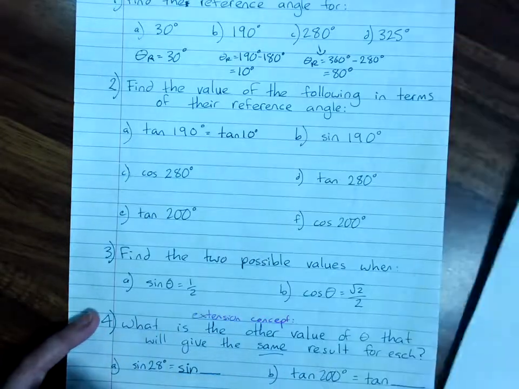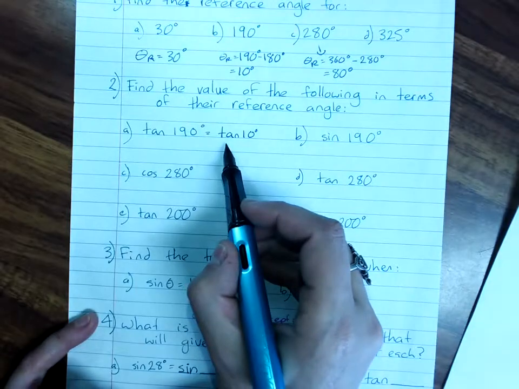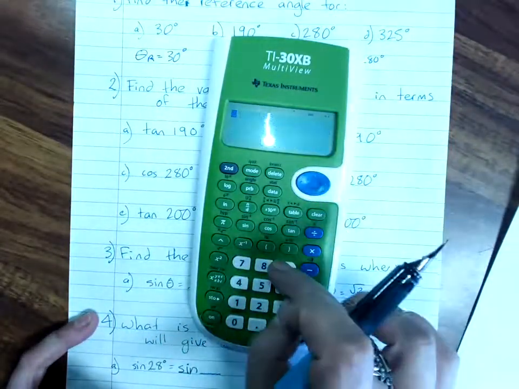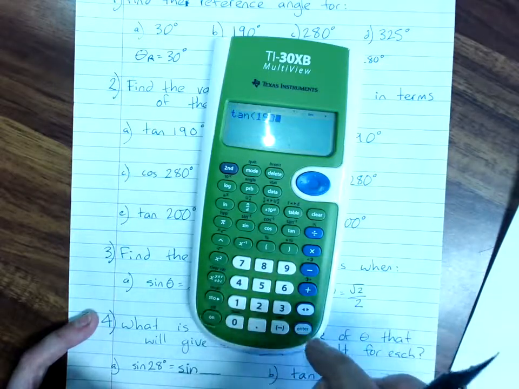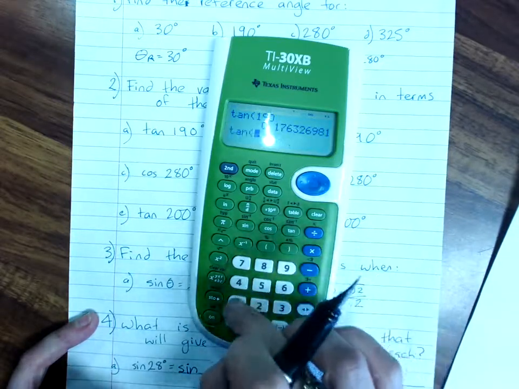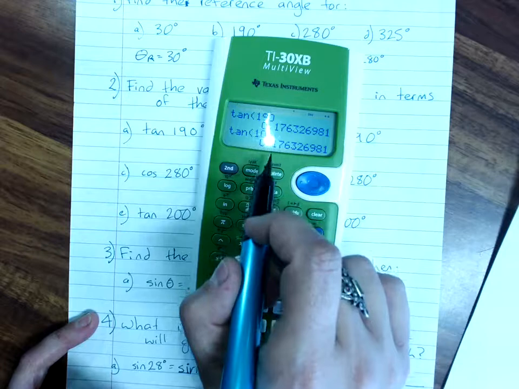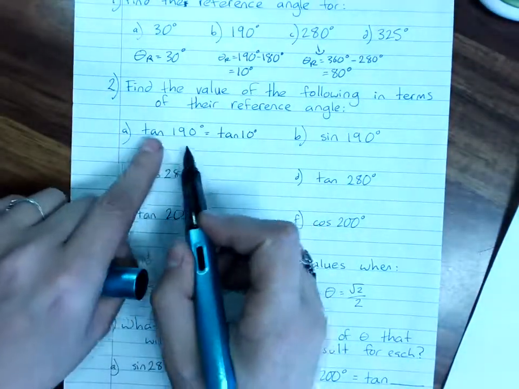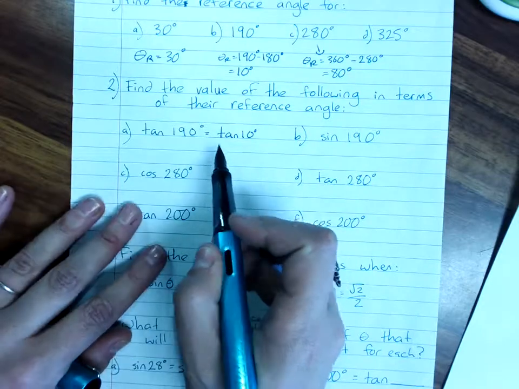So tan 190 is exactly the same as tan 10. Use your calculator if you need to check. Tan 190, tan of 10, exactly the same, signs are the same. So I can find the answer for tan 190 by getting tan 10.